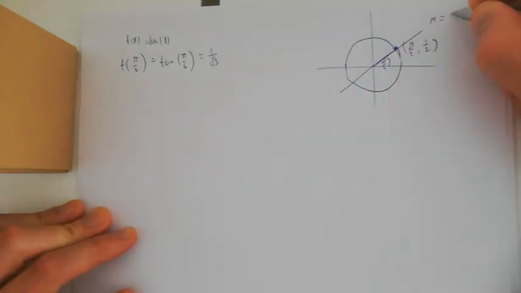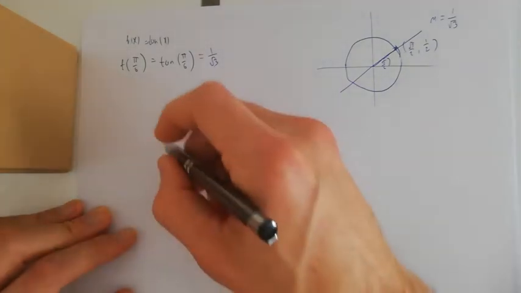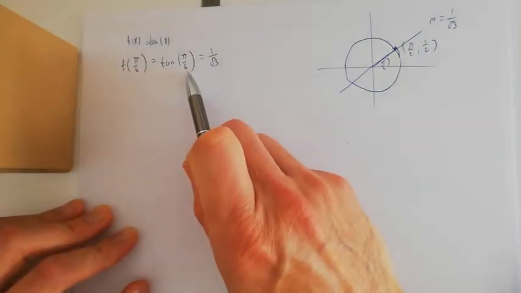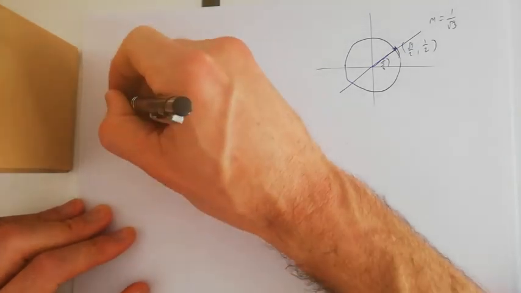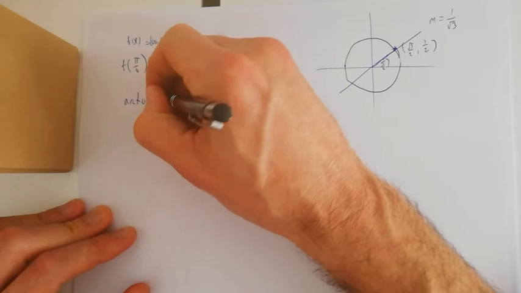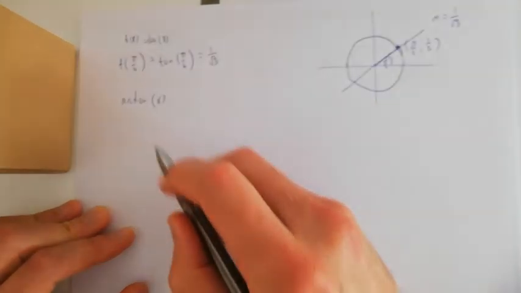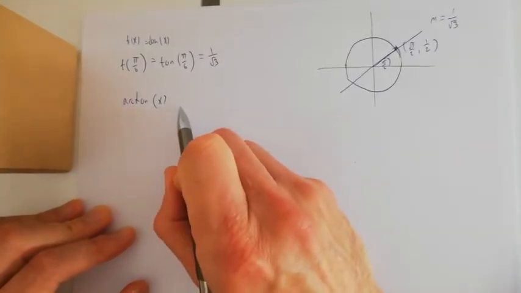The slope of this line, of course, is 1/√3. So tan of x receives an angle as an input and gives you the slope as the output. The function arctan of x receives the slope as the input and gives the angle as an output.